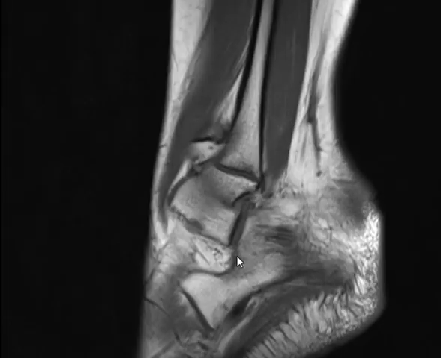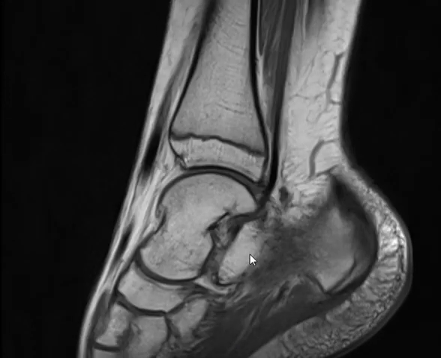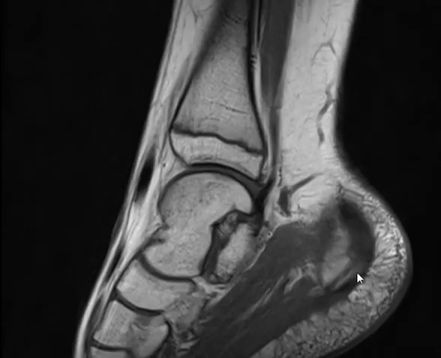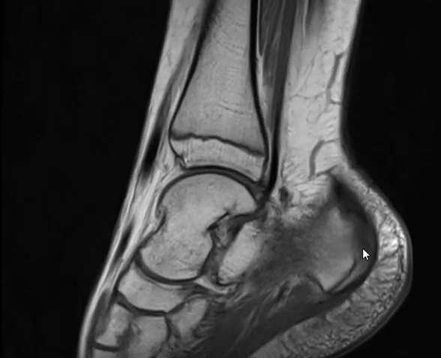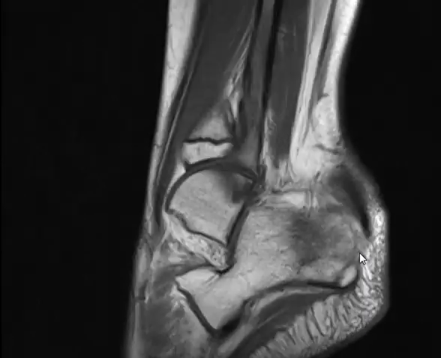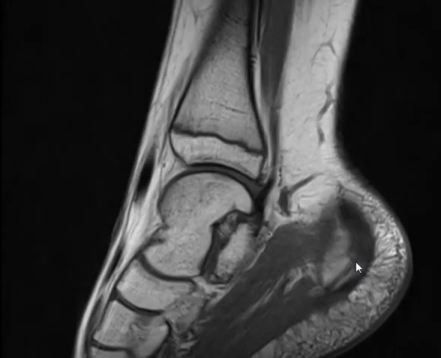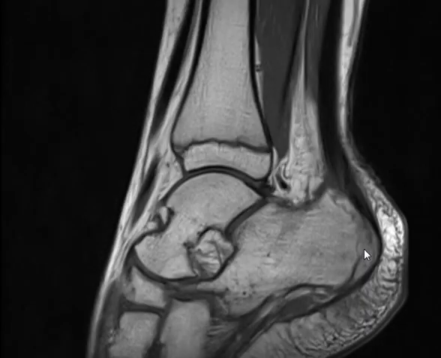This is T1 weighted, non-fat saturated, sagittal of the ankle joint, showing low signal intensity involving calcaneal apophysis. How would you write it in the report? Low T1 signal intensity, you have to specify. Low T1 signal intensity involving calcaneal apophysis.